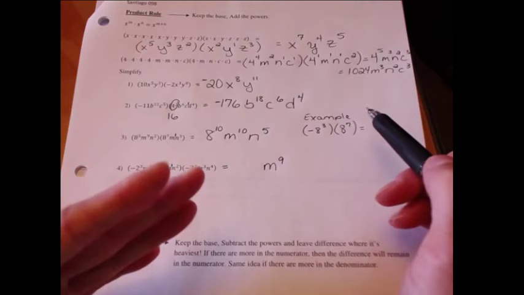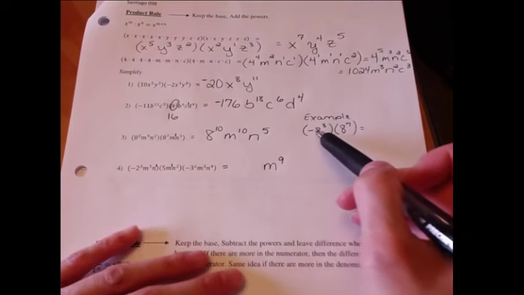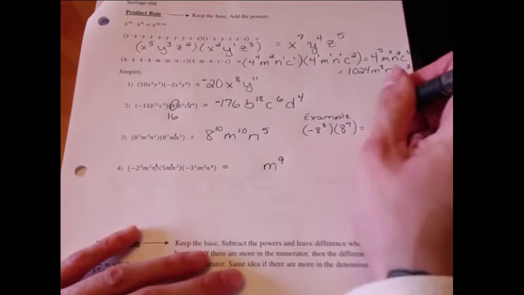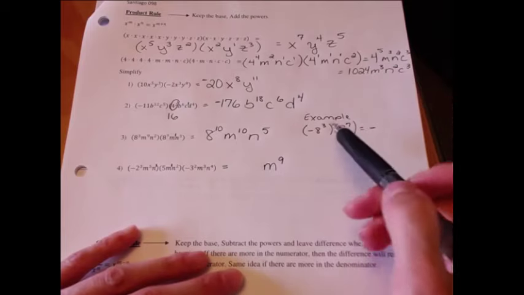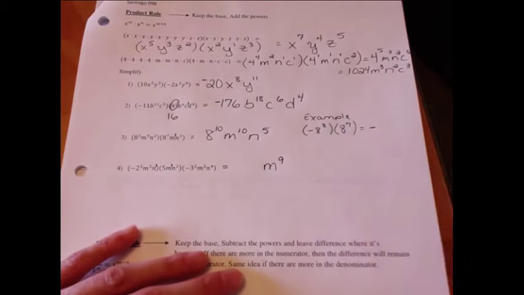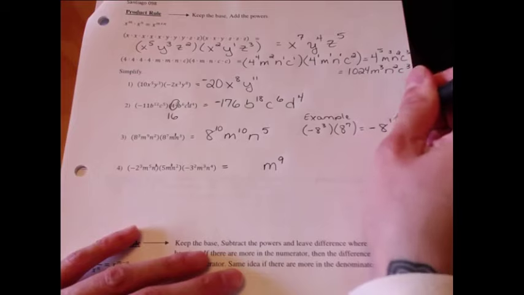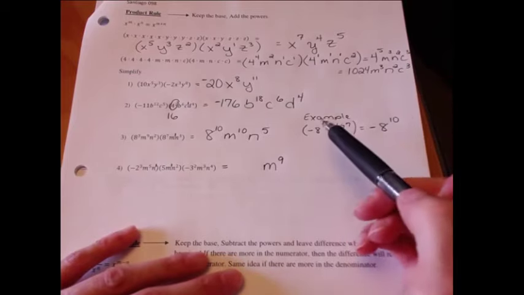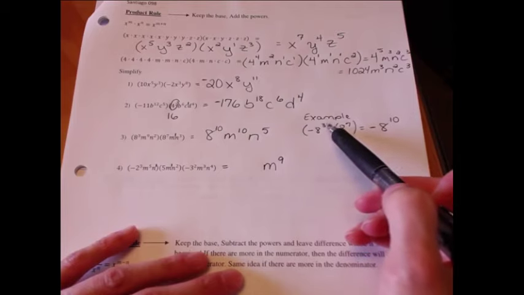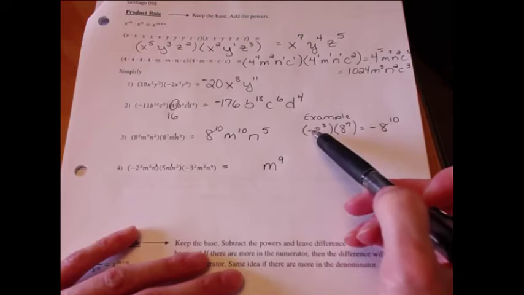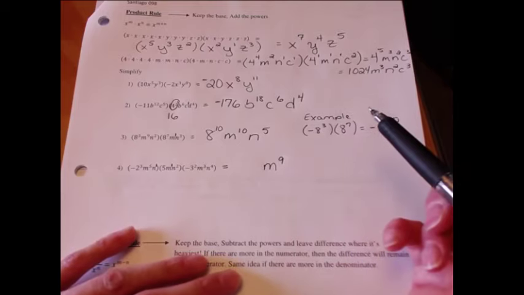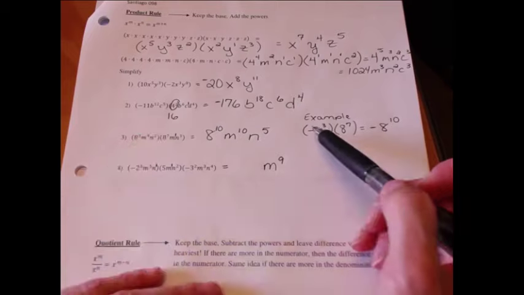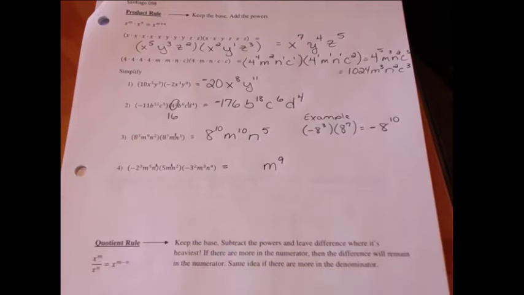To make this easier on all of us, a negative times a positive is simply a negative. And then an 8 to the 3rd times an 8 to the 7th, you keep the base and add the powers. Again, because that power was directly associated with that base inside the set of parentheses, we're not actually impacting that negative at all. And then we just think about it as a negative times a positive.